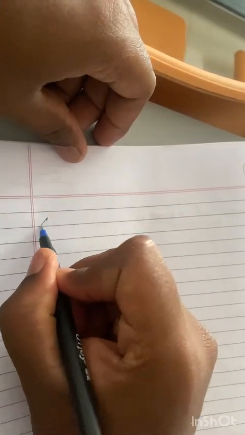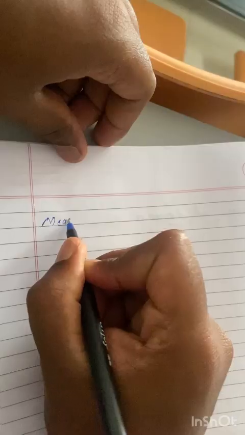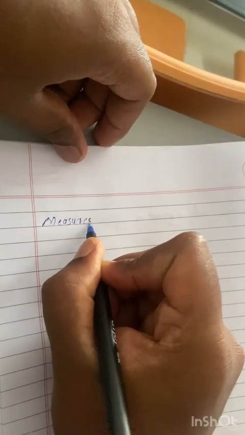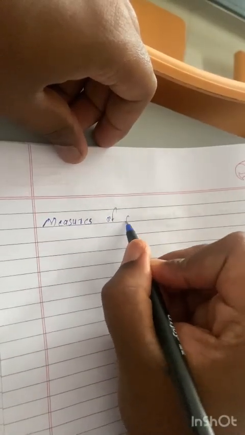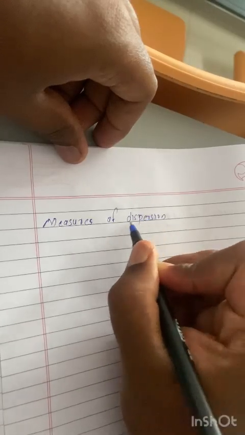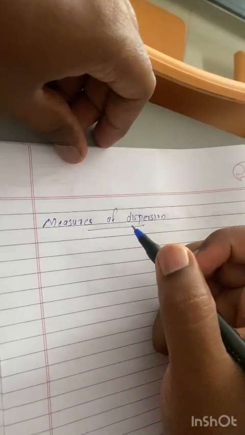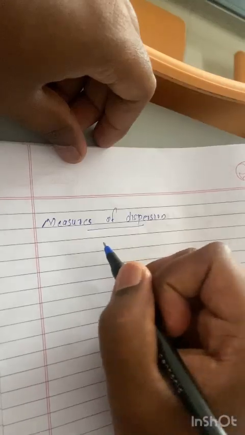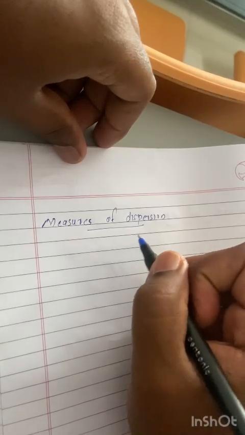So last two classes we were discussing measures of central tendency. Now we are going to discuss the topic measures of dispersion. Okay. So with one example I will explain what is the use of this, why you want to study this, what is the need of this.